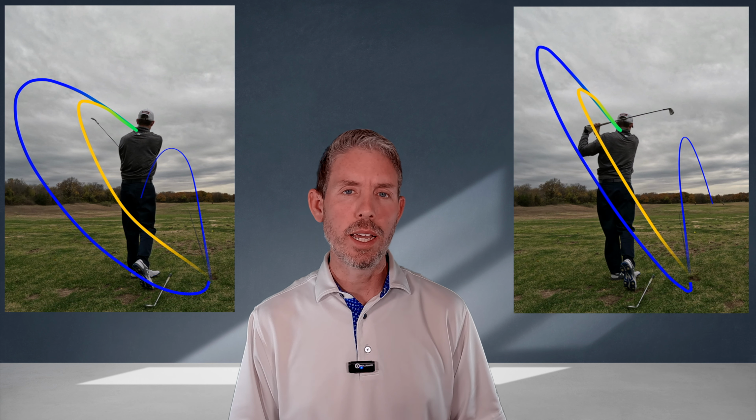An improvement in club path here, a slightly outside to in path, would create a golf ball that starts just slightly left of your target and curves back to your target. But because we had extreme inside to out and outside to in paths on both of these swings, it created some really bad curvatures to our golf ball, left and right.